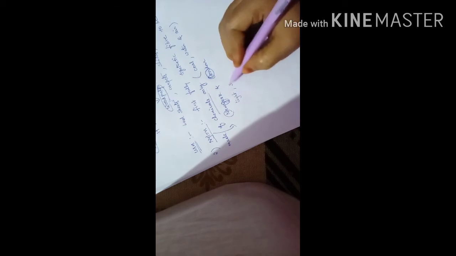It is light, strong and elastic, and even lustrous. What do you mean by lustrous? Lustrous means shining. Nylon cloths have some shining, isn't it? So it is even lustrous and wrinkle resistant.